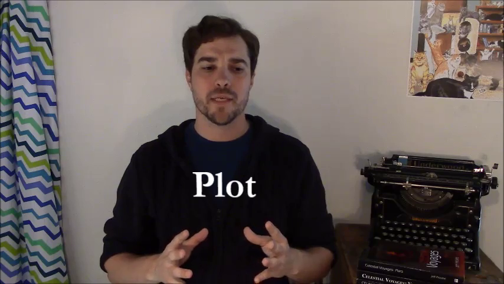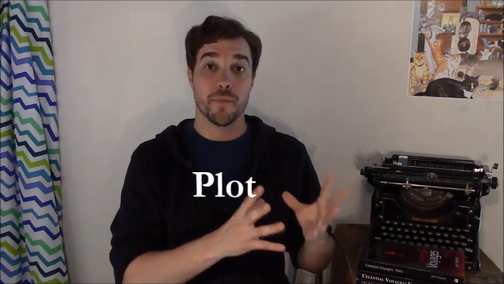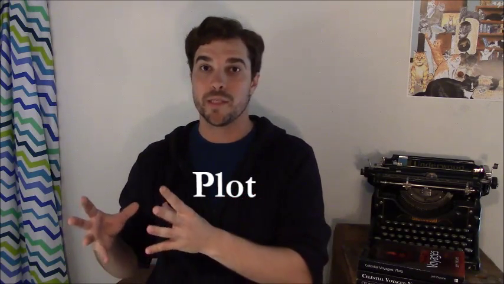So plot is the sequence of events that gets us from the beginning of the story to its conclusion and resolution. When we were talking about the three parts of a story, character, plot, and setting, we also talked about the story question, which kind of brought all of those together. We defined the story question as the character's goal through the story. So with the plot, this is the path that we're going to follow to see if or if not this character can meet this goal.